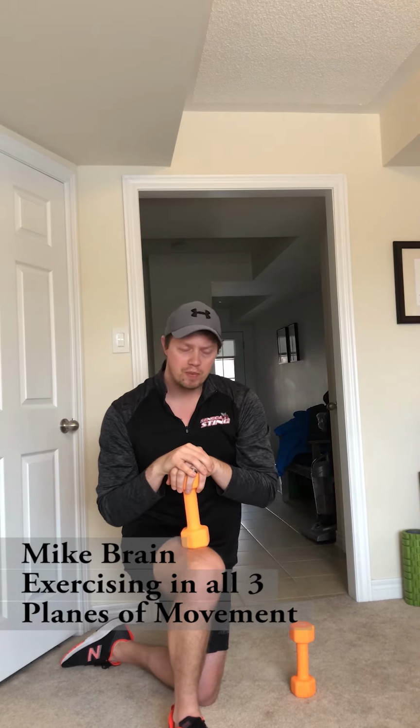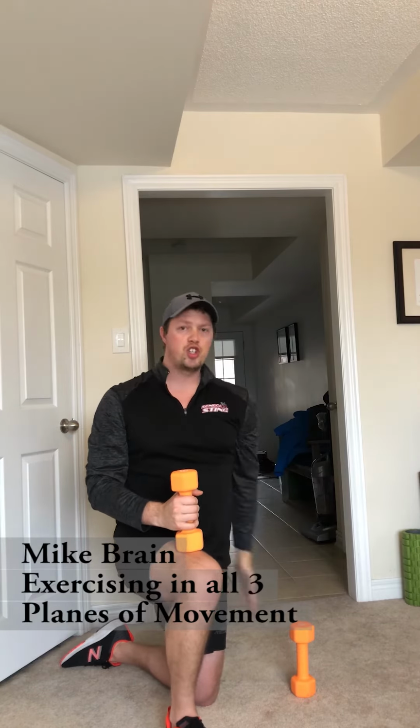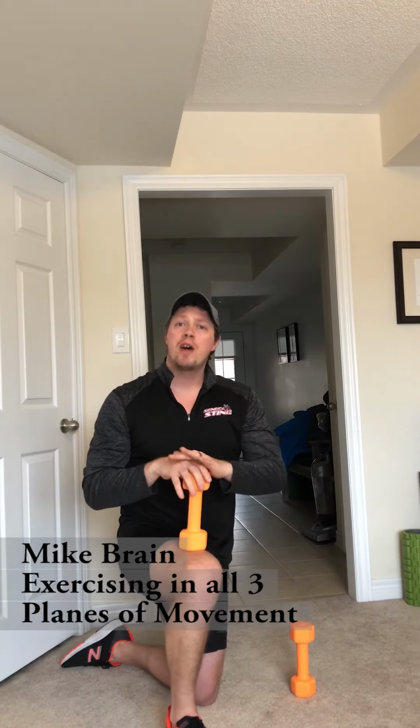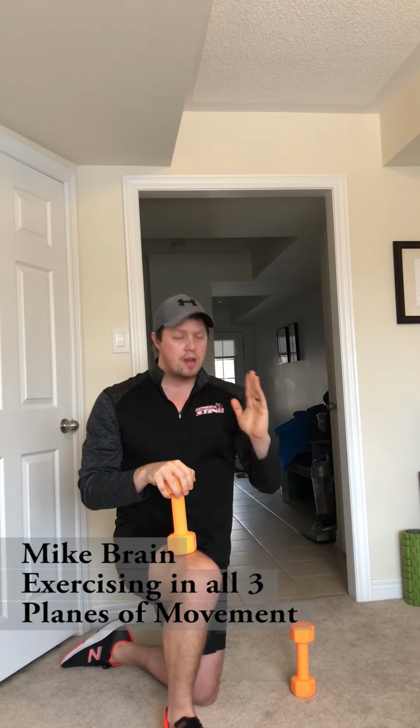So the first one is known as the sagittal plane of movement or motion, which is basically anything where you're doing flexion and extension kind of in front of the body and to behind the body. A lot of gym exercises like bicep curls, leg extensions, things like that are done in this plane of movement.